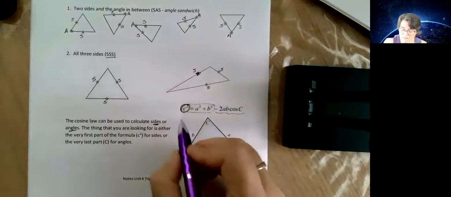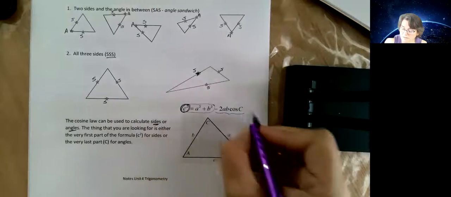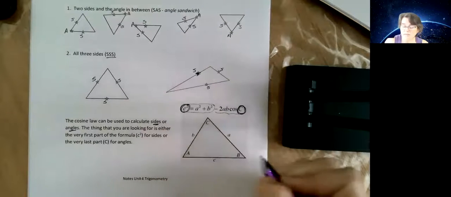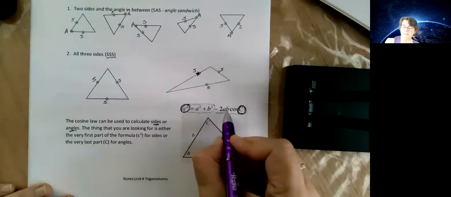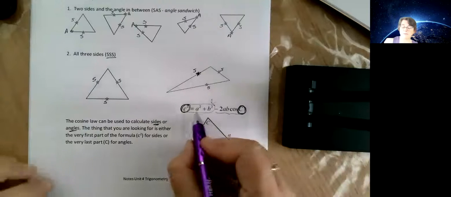If you are looking for a side, it's going to be here. If you're looking for an angle, it's going to be there. Those are kind of the only two active spots for the variables. This A squared and B squared and AB over there, you have to have those numbers. Otherwise, this won't work. If you are trying to find side B, you have to rewrite the formula to make it work. Okay, I may have just scared you and got really complicated there for no reason.